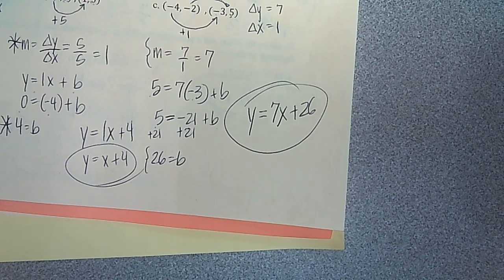Get in the habit of circling the correct answer because it'll make it easier when you have a test on the computer. All right, let's get it, children.